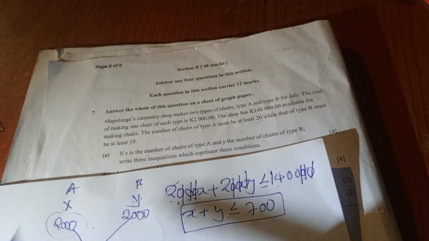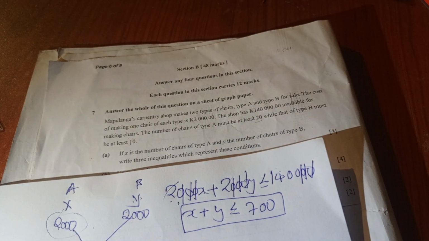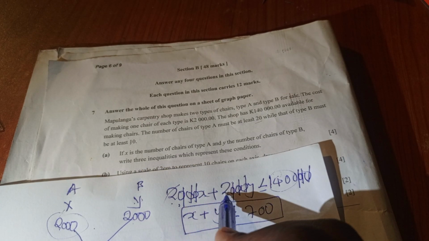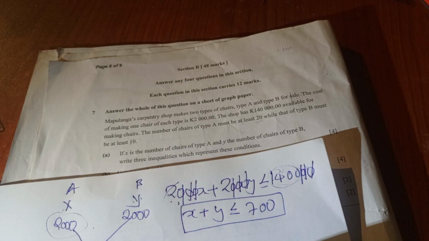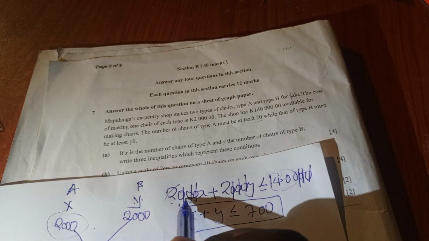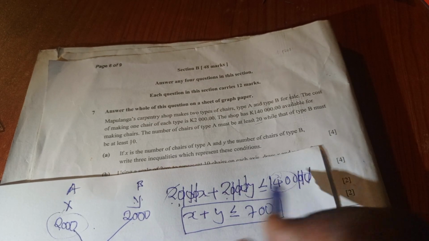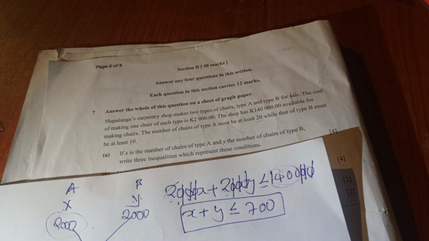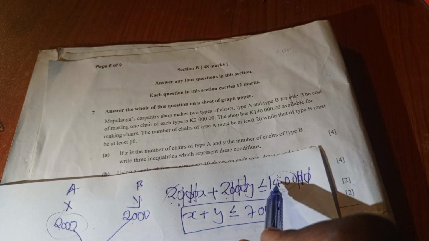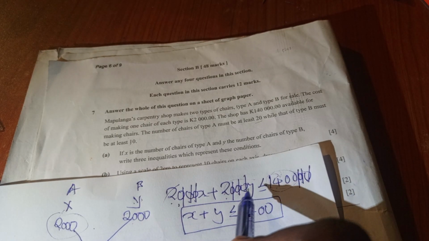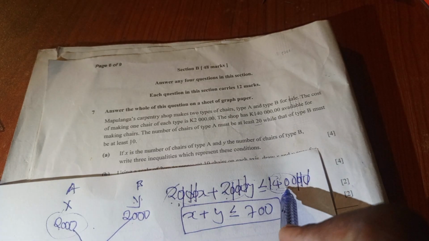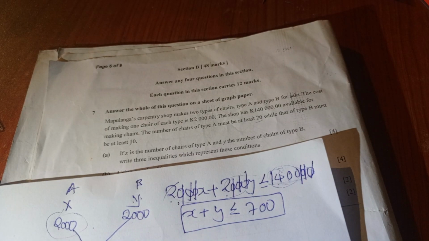How do you know that it is less than or equal? Because the total amount available is this one. Whatever we are going to buy must be less than this amount of money given. For example, if you go to Pick and Pay with 50 kwacha, whatever we buy must be less than or equal to 50 kwacha, because that's the amount of money we have. Whatever we buy must not exceed the total amount that we have.